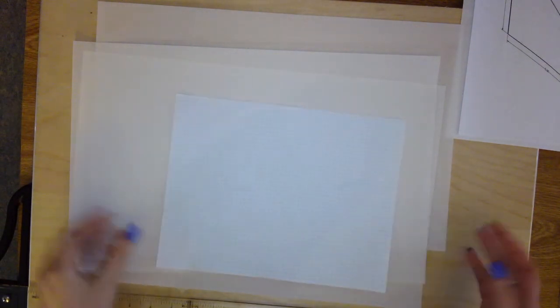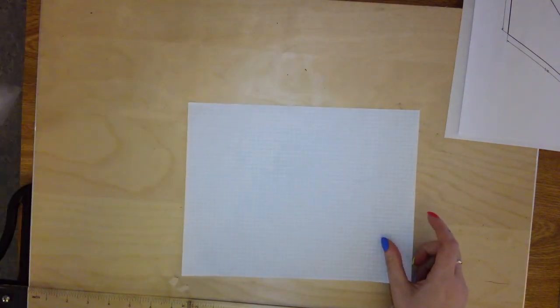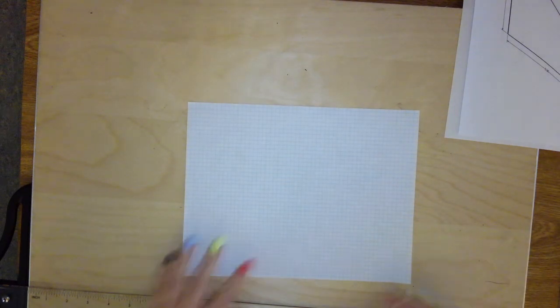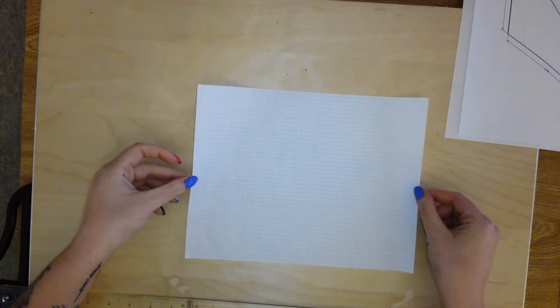So I'm going to do these, as I said, using the traditional tools. I am going to use my T-square and my set squares and all that jazz, but I'm also going to do it with graph paper underneath my tracing paper.